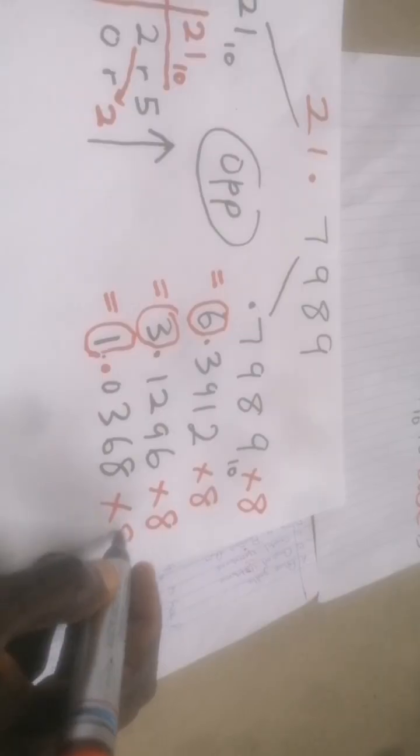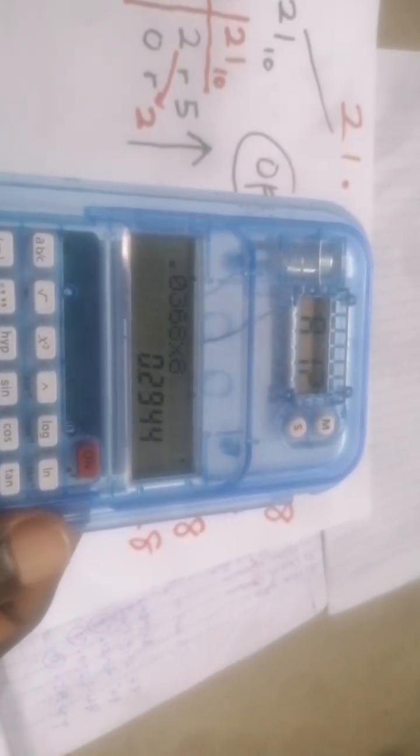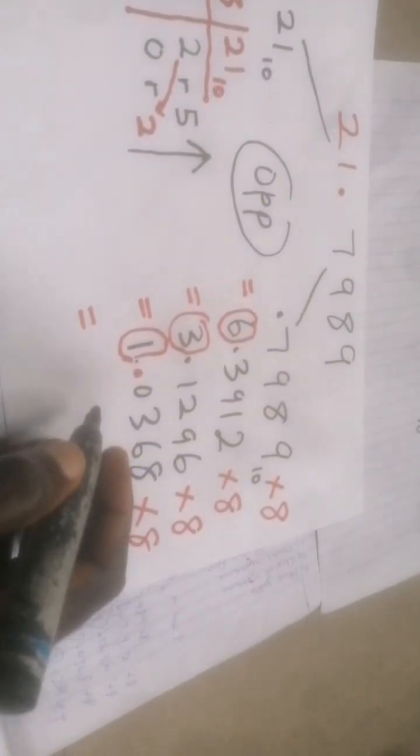The last one is this. I'm going to multiply by 8 again, and I will stop from here. So in the calculator, I'm going to press 0.0368 times 8. See what I got in the calculator. I got 0.2944. So I'm going to come here and write 0, point what? 2944. Now I am done.